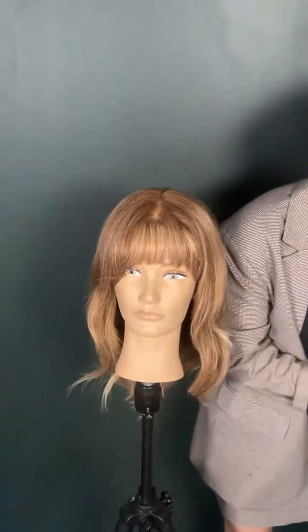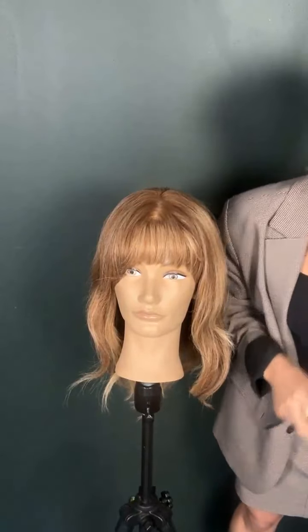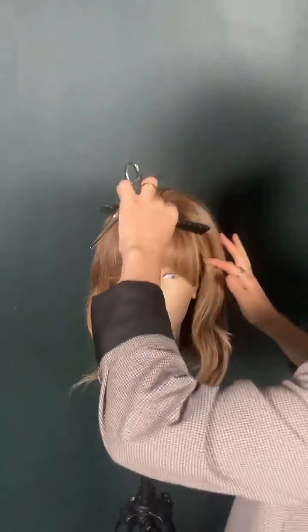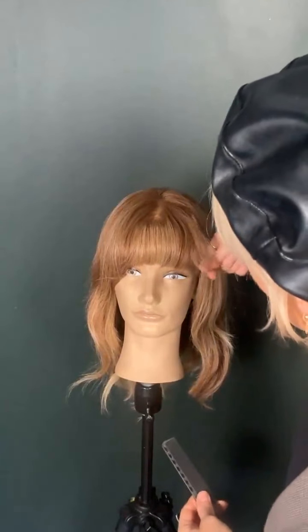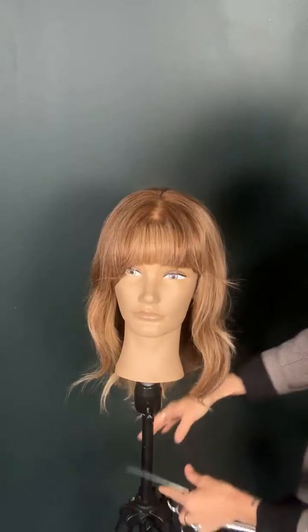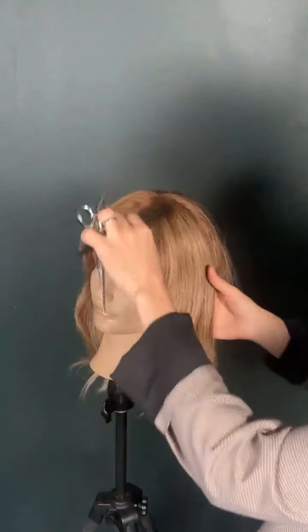So I'm gonna use my Ultimate Smooth Miracle Hair Serum to help give me that slip of my scissors and also a little bit of separation so I can style it as we go. Cool. So now I'm gonna come in through this side and I'm going to texturize it in 2 different ways.